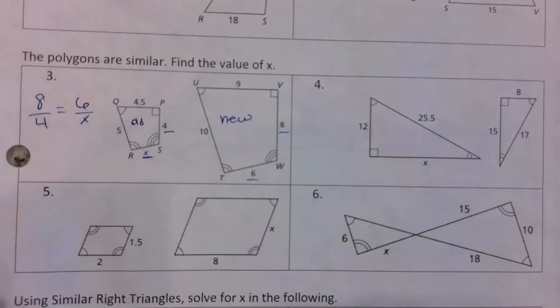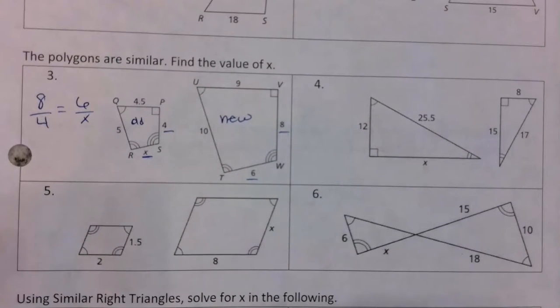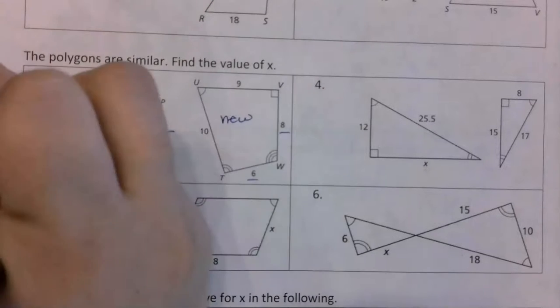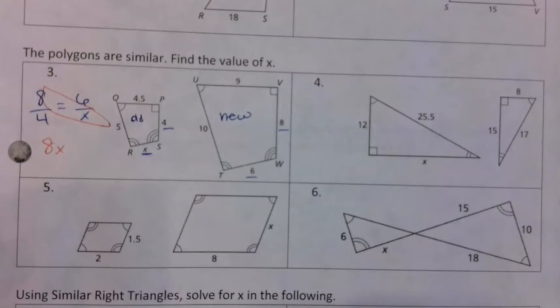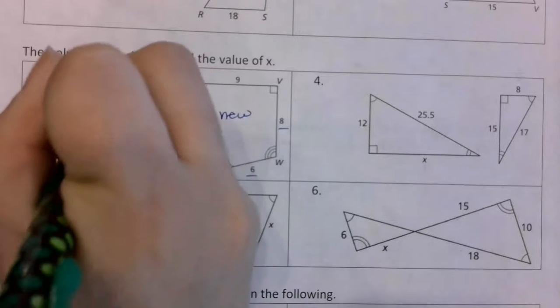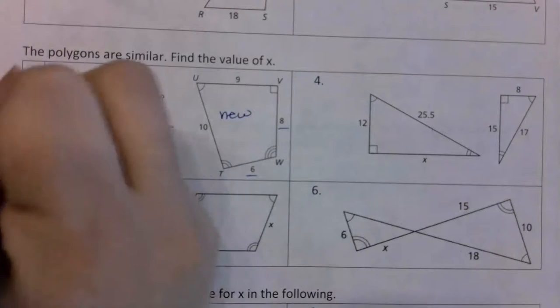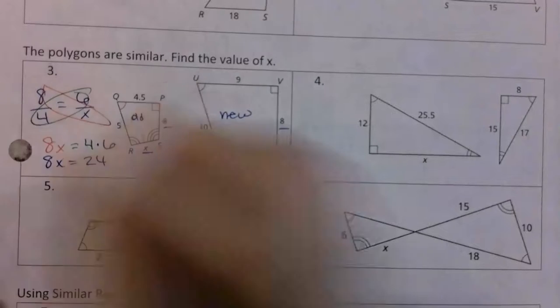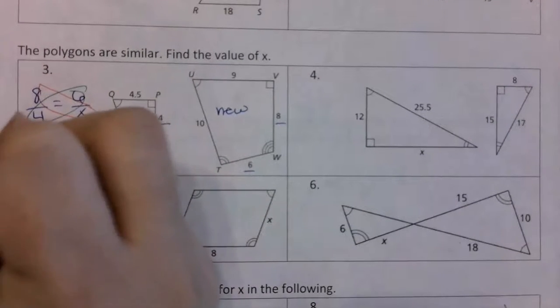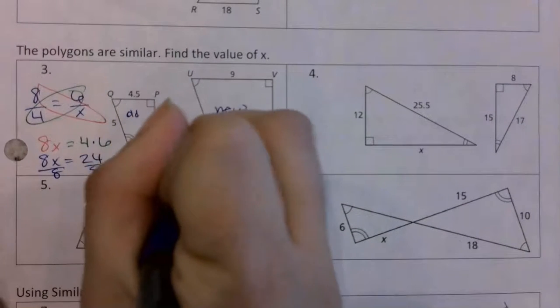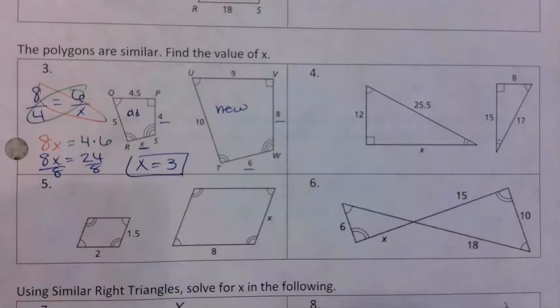Then to solve, I want to cross multiply, so I'm going to do 8 times x, which is 8x, and then 4 times 6, oops. So I have 8x equals 24. I want to divide both sides by 8, and I get x equals 3.